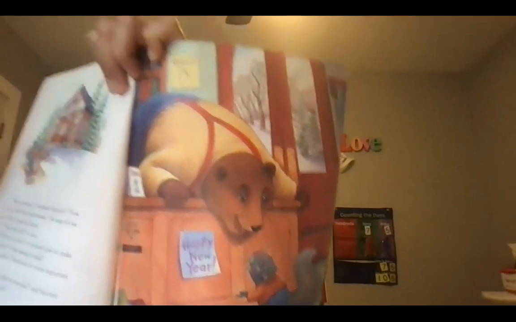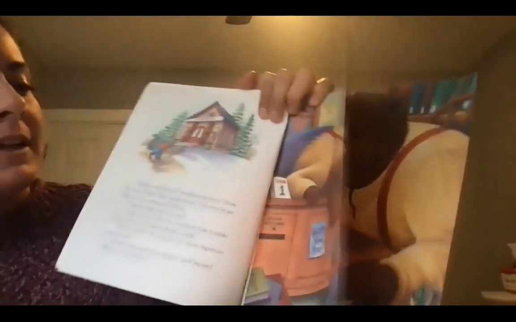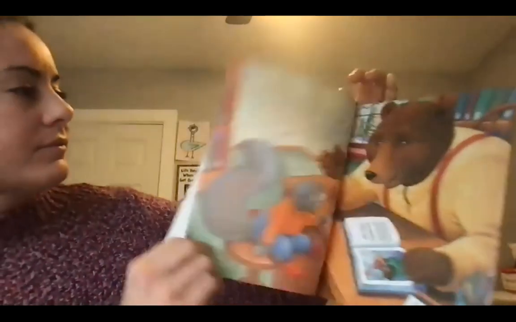There's Bear at the library. So there's the setting. It changed. Remember, settings can change in a story. That's okay. And we have a new character, Bear.